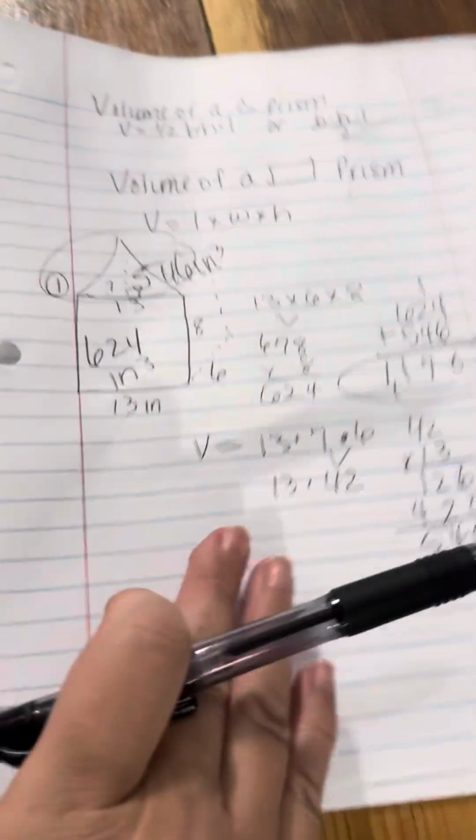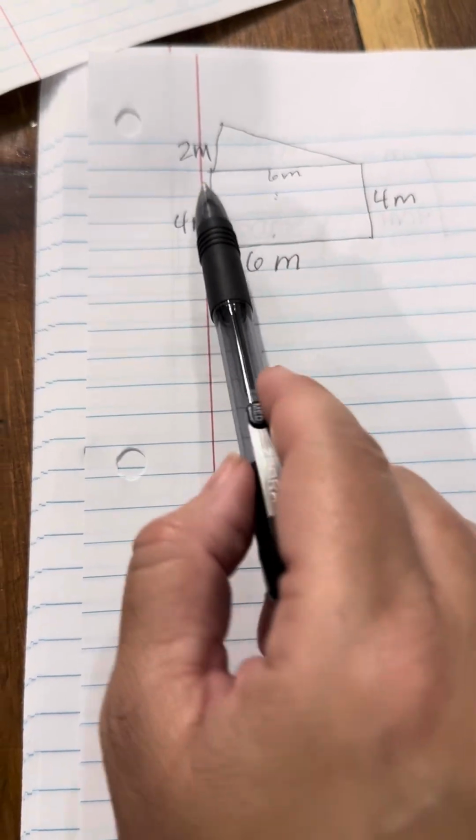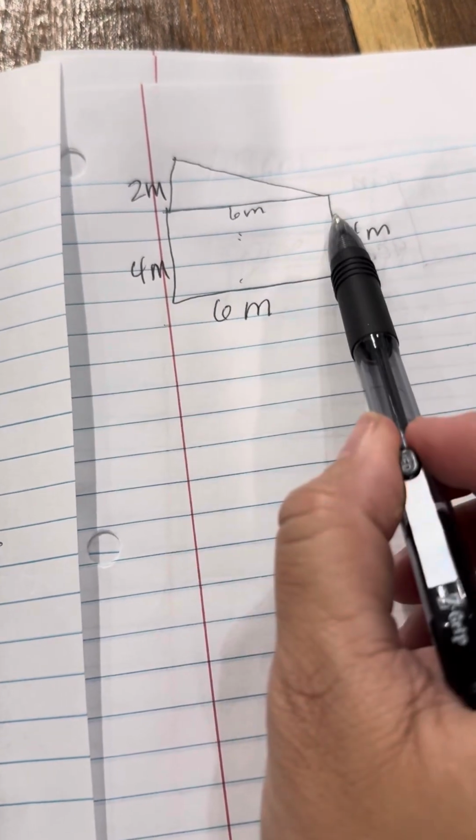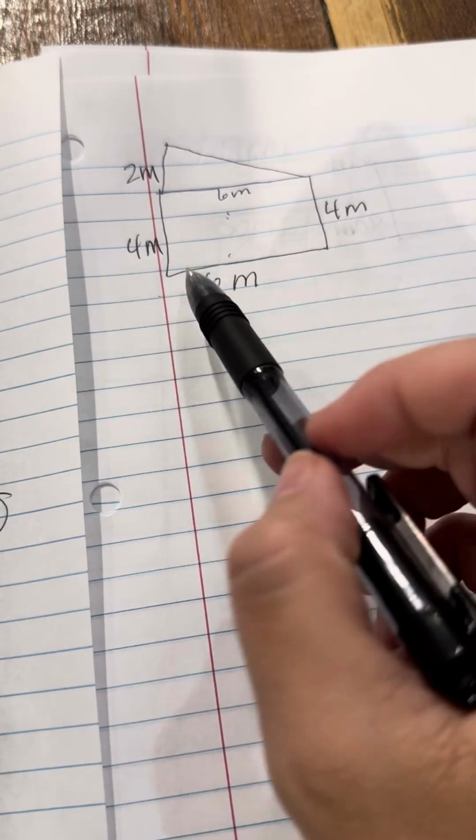All right, number 2. Number 2, again, I have a rectangle and a triangle, right? And I'm using the same formulas as we had on number 1, right? So volume here, length times width times height.